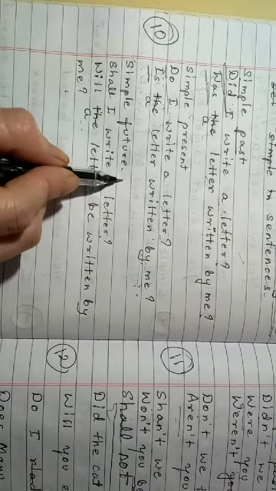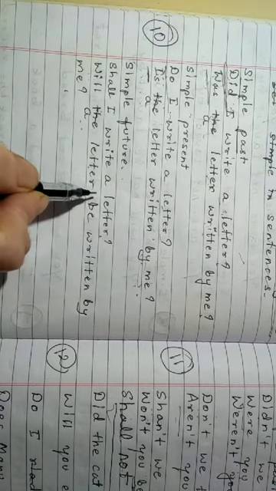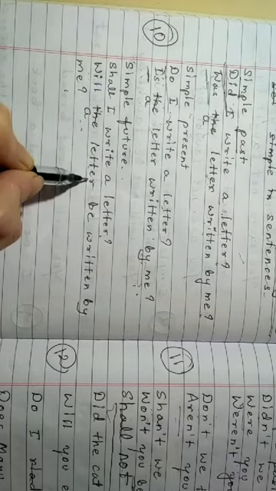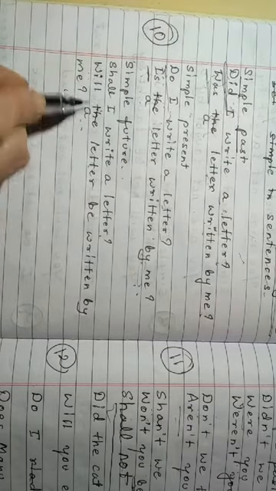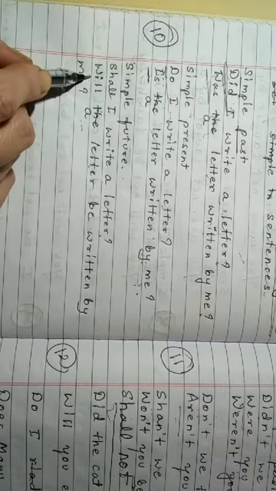Yes. Then next one, simple future. Shall I write a letter? Now it is changed in this way. Will a letter be written by me? Okay. So here a letter is third person, no, that is why I am using will.